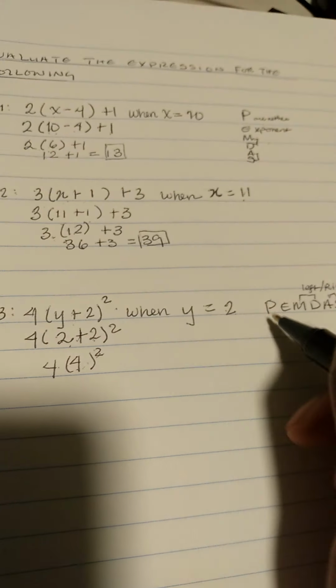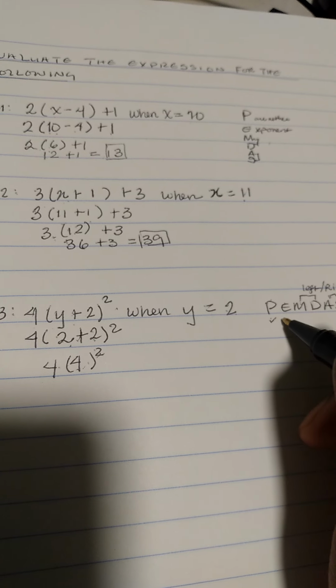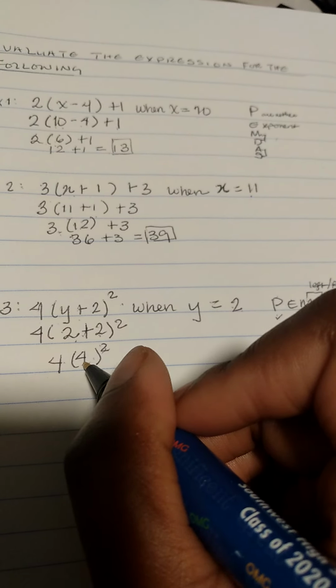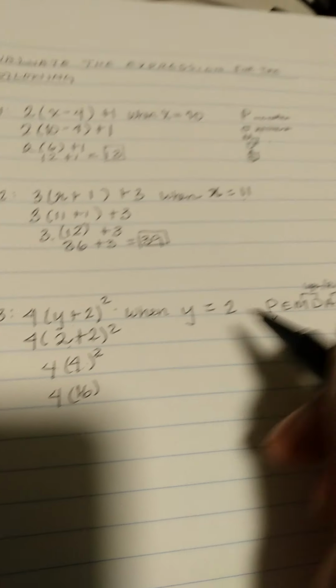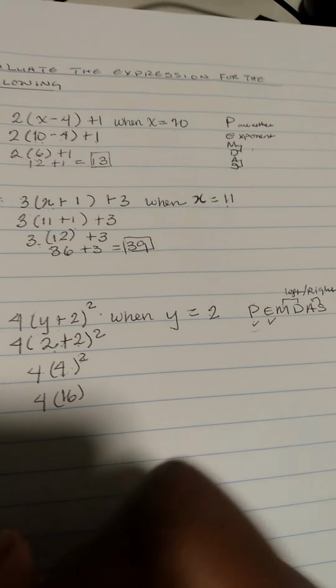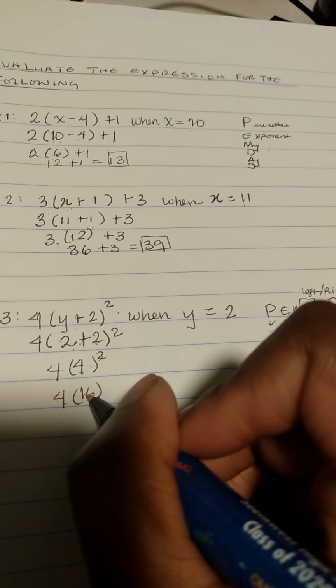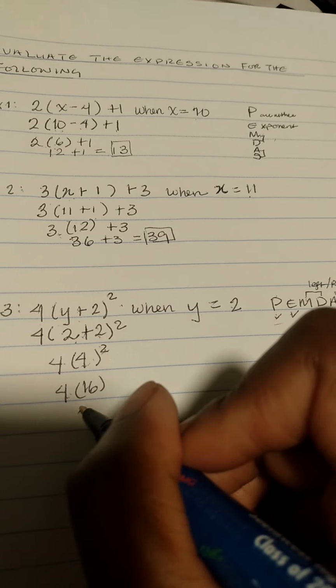Next, I do my exponent. So I've taken care of P. Next, I take care of my exponent. 4 squared is 16. Now I've taken care of my exponent. Then I have to take care of my multiplication. 4 times 16, 64.